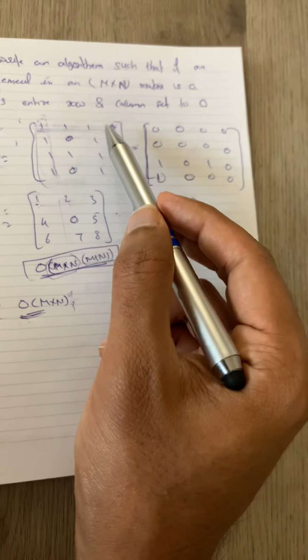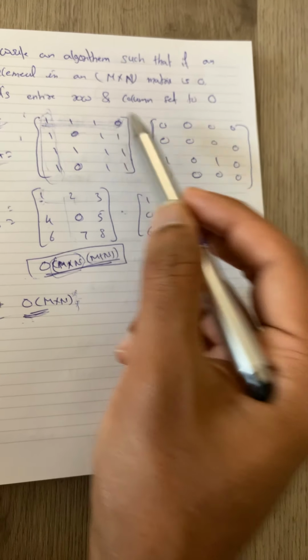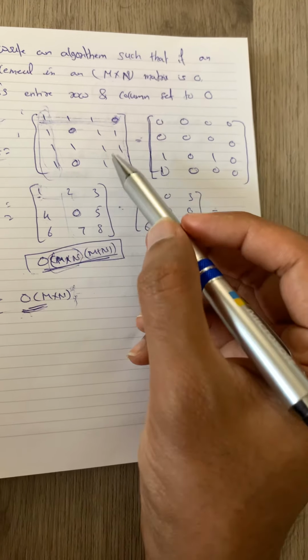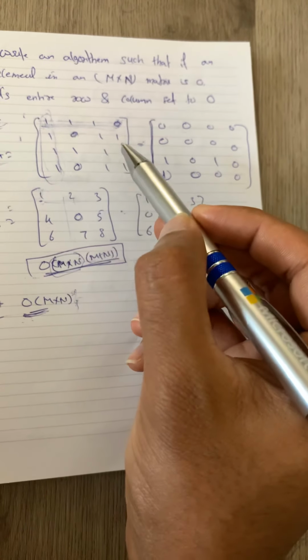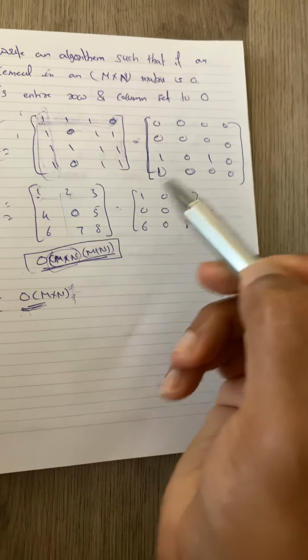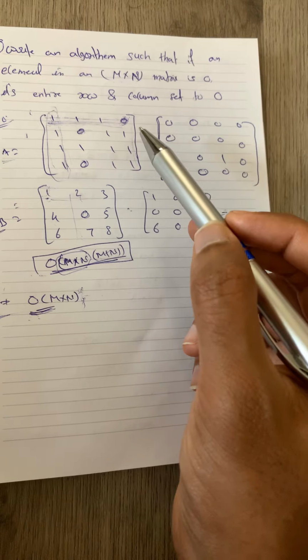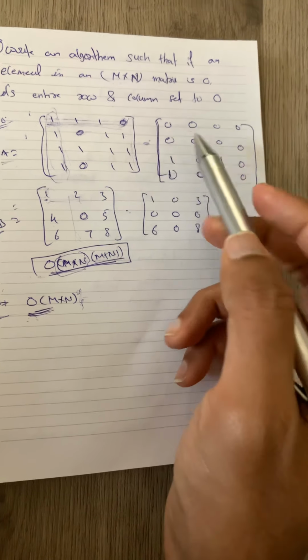If we have a 0, change that 0 to some arbitrary number. Once we change all the zeros to an arbitrary number, we loop through the elements again and change that arbitrary number to 0.